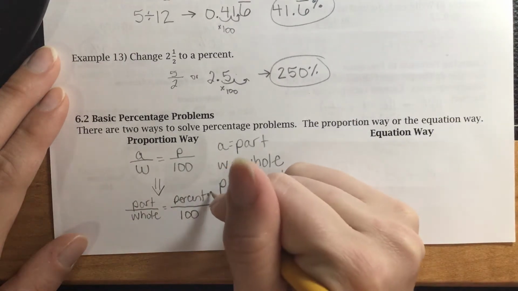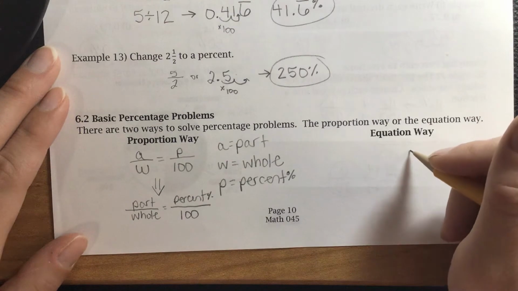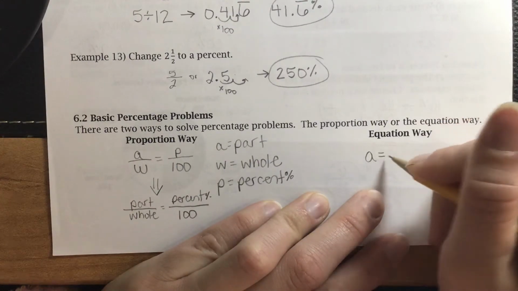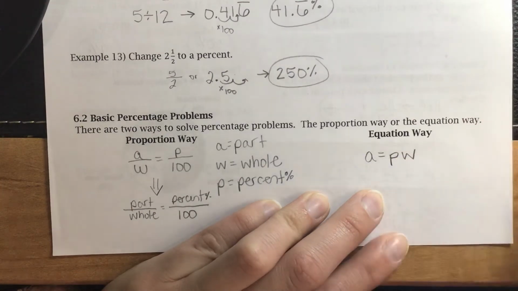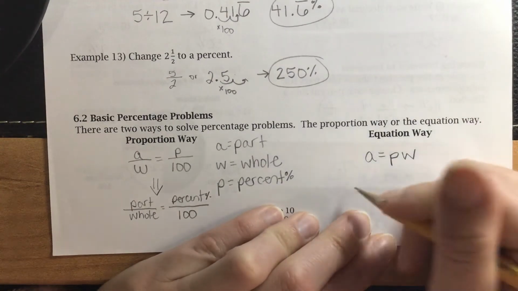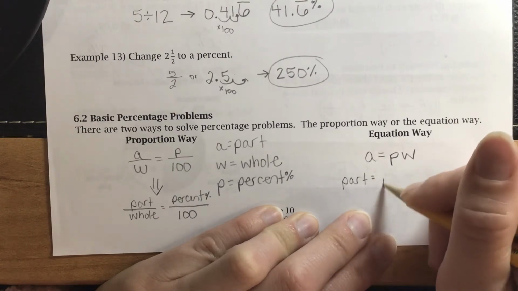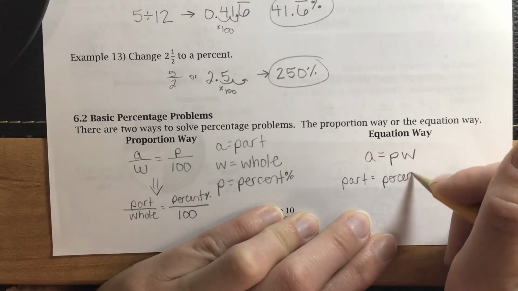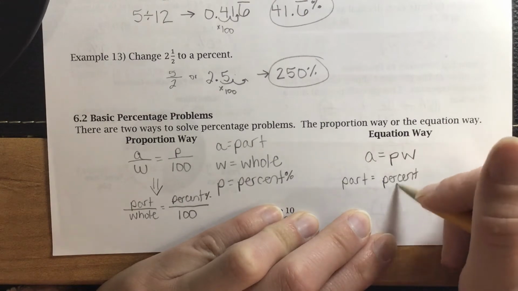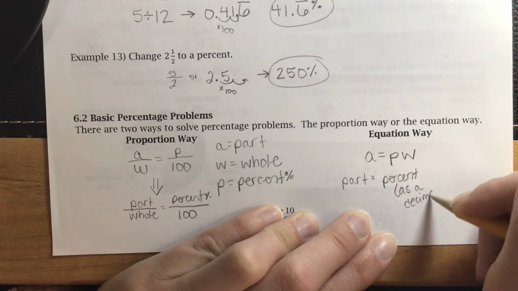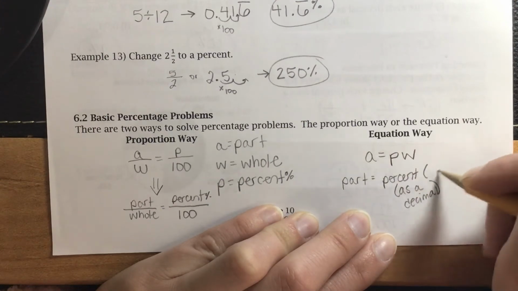Okay. The equation method is going to pretty much be the same letters, A equals P times W. Or you could say the part equals the percent, but this time as a decimal, multiplied by the whole.